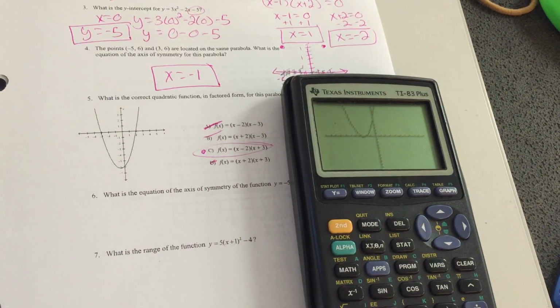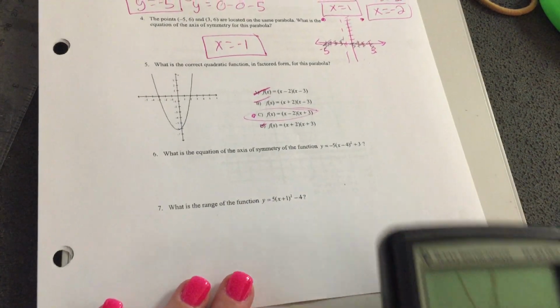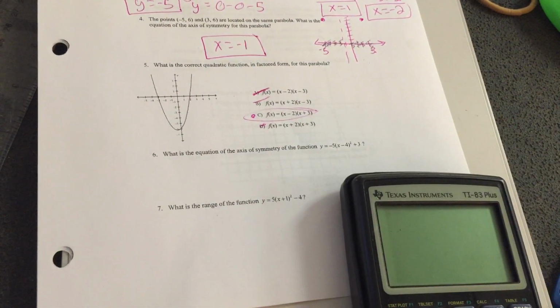Who likes this method of factoring and using the calculator versus the other method? Yes. Okay. So if you can, put it in your calculator, do it. All right. Here we go.